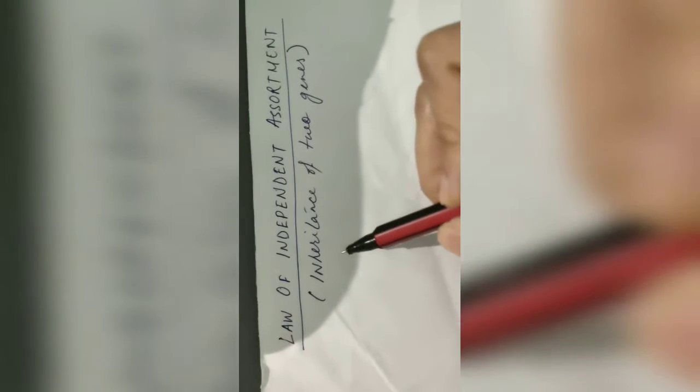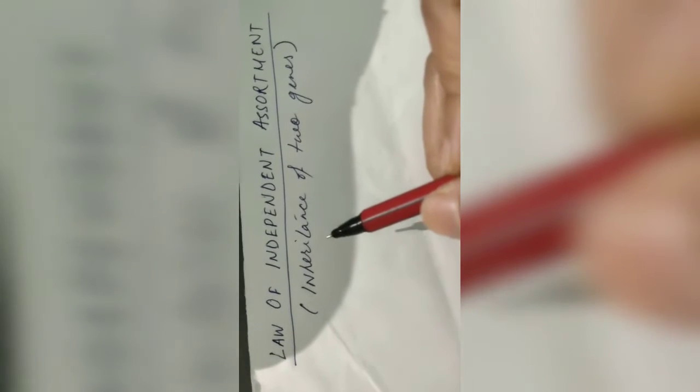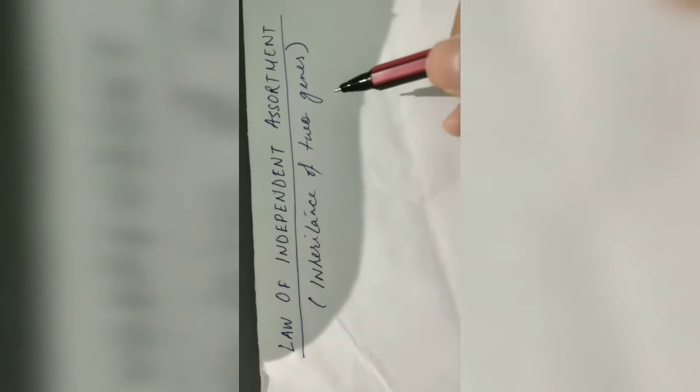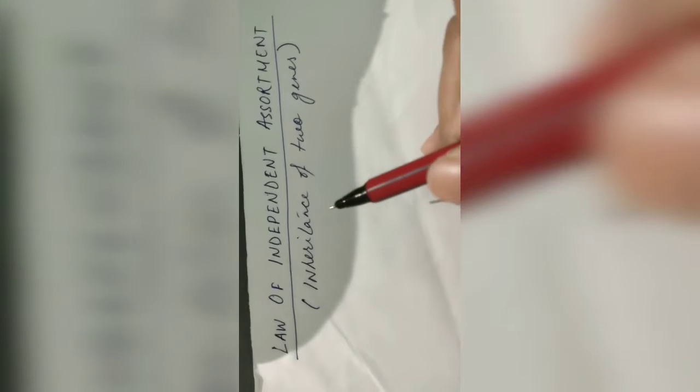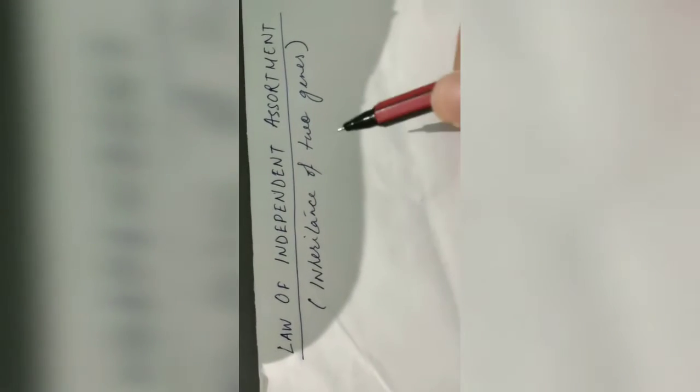Now we'll discuss the law of independent assortment. It is the inheritance of two genes. It is also known as Mendel's third law. Mendel's first two laws, the law of dominance and law of segregation, were based on Mendel's monohybridization experiment, but this law of independent assortment is based on Mendel's dihybridization experiment. So what is the law of independent assortment?